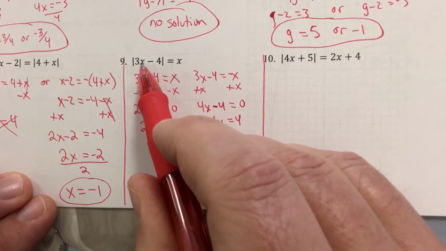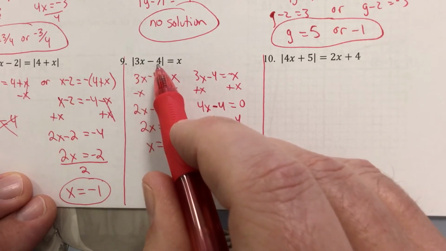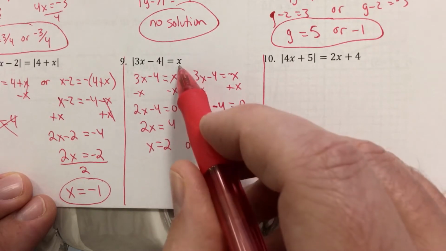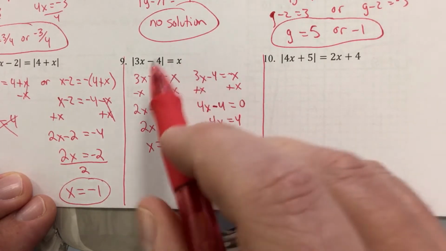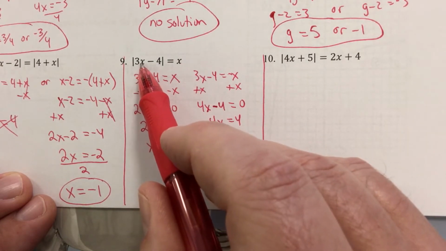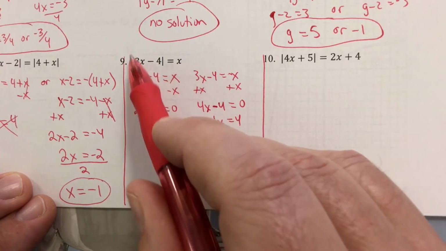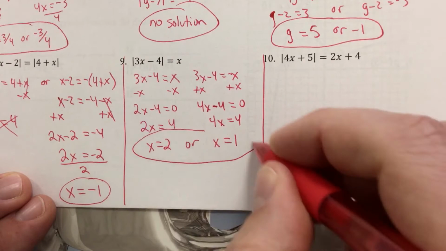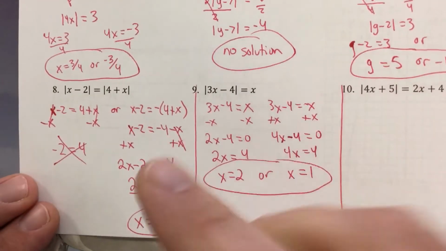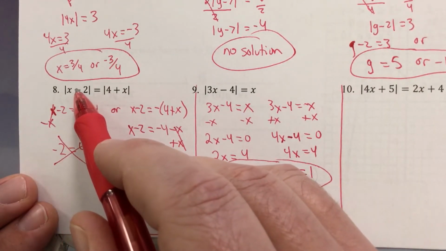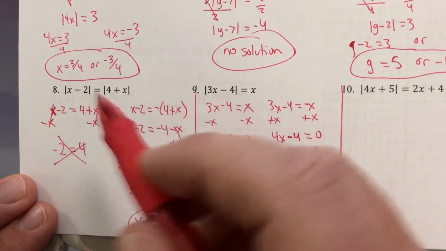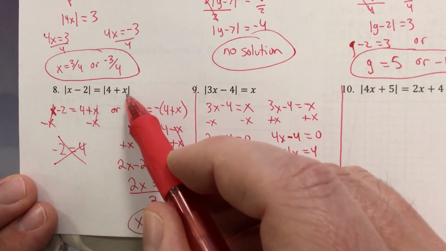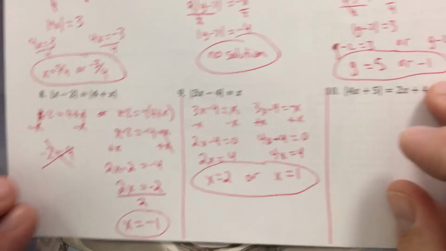So some of you can do this in your head, meaning if you plug in a 2, does it work? So is 3 times 2, which is 6 minus 4, is 2, the absolute value of 2, does that equal, if I plug in a 2, 2? Yes, it does. If I plug in a 1, 3 times 1 is 3, minus 4 is negative 1, but the absolute value of negative 1 is 1. Does 1 equal 1? It does. Both of these work. And the previous one, if you check, negative 1 minus 2 is negative 3. Absolute value of negative 3 is 3. 4 plus negative 1 is 3. 3 does equal 3, so negative 1 does work.